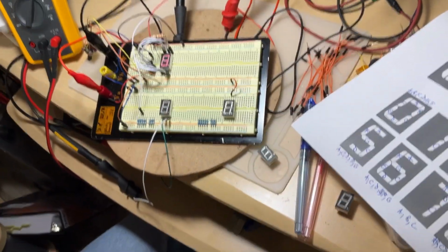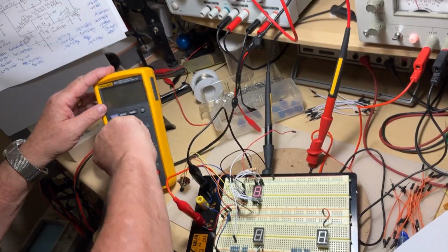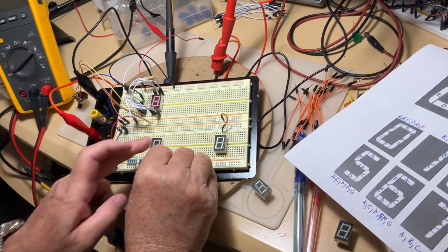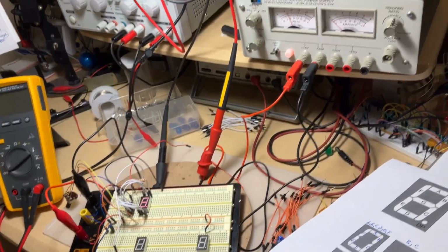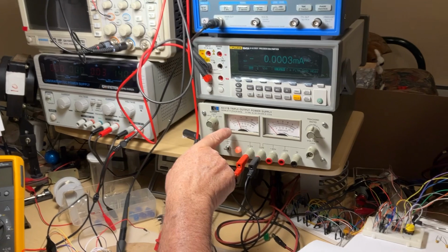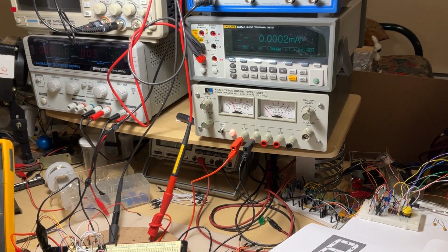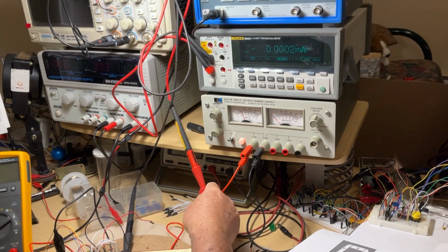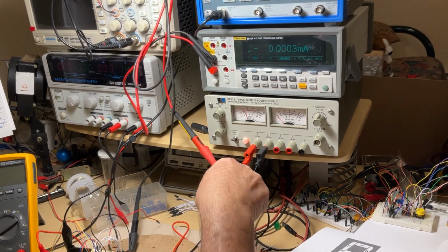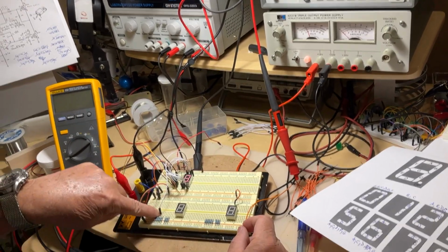I'm going to use a power supply now because it's better visible. I have my power supply on 5 volts, and I pick up here 2 wires. I just need one resistor.